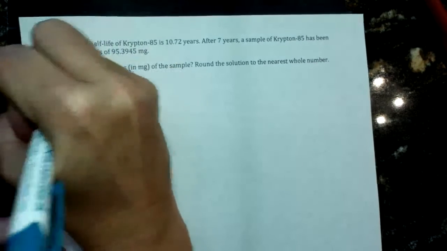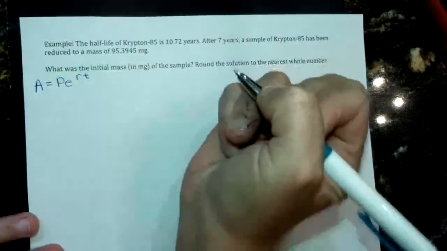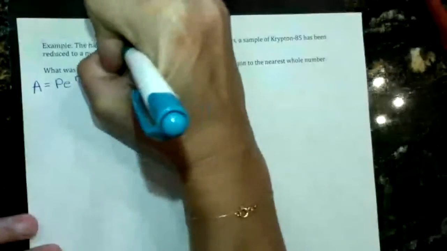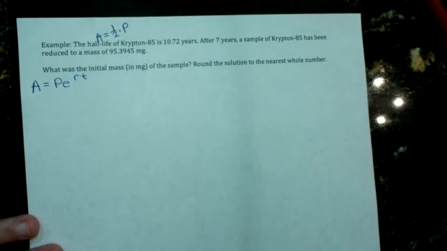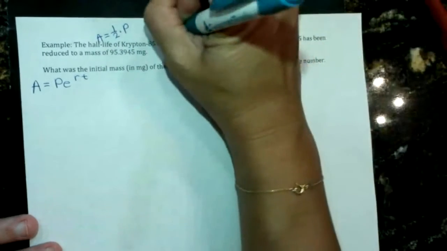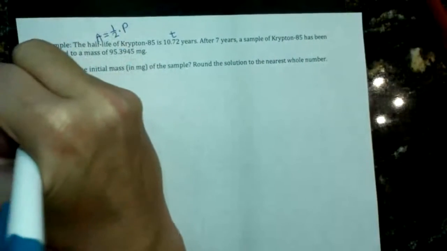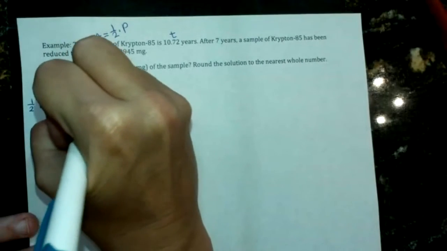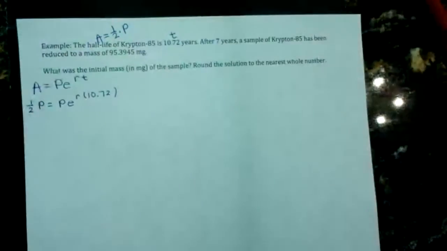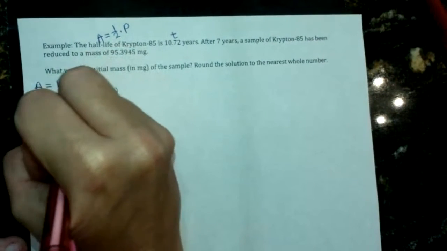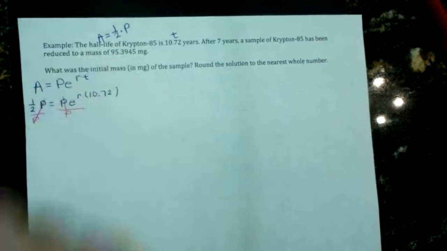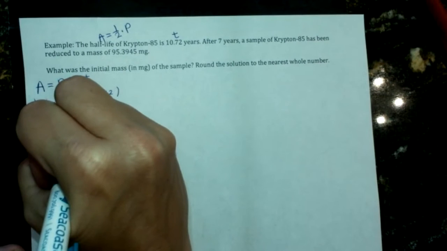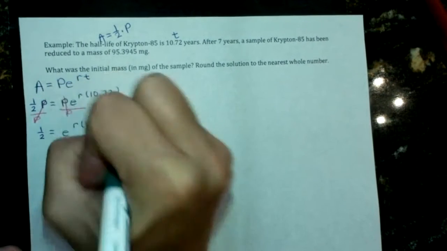All right, our continuous compound formula is A equals P e to the RT. It's telling us half-life, so our amount is now half of what we started with, half the principal, in the time of 10.72 years. So A, which is half of P, equals P e to the rate times 10.72 years. Just like the previous problem, to get e by itself, let's divide both sides by P so those cancel. So 1/2 equals e to the R times 10.72.